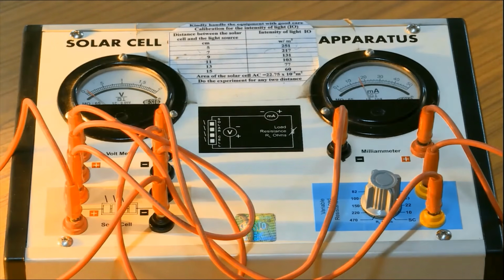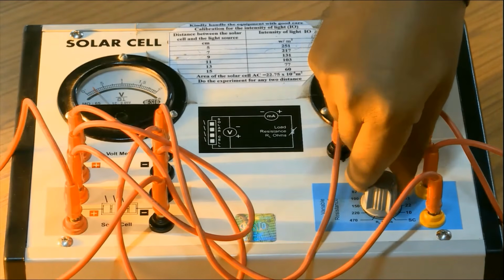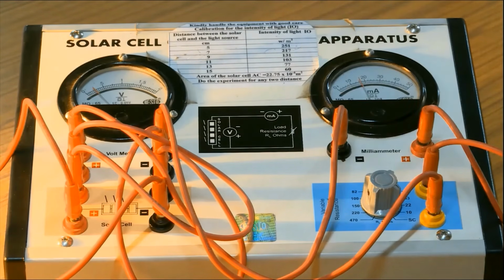Now we have two readings. One is the open circuit voltage, which is 1.90 volt, and the other is the short circuit current, which is 16 milliampere. Now in between we are going to change the load resistance. Let us put it at 10 ohm, and again we have to measure the corresponding voltage and the current.